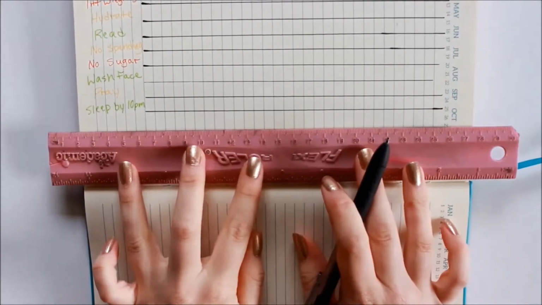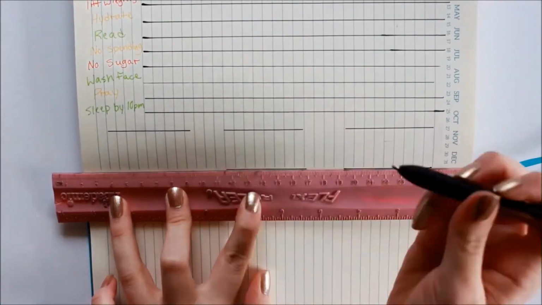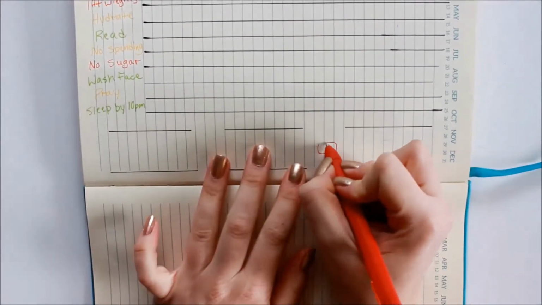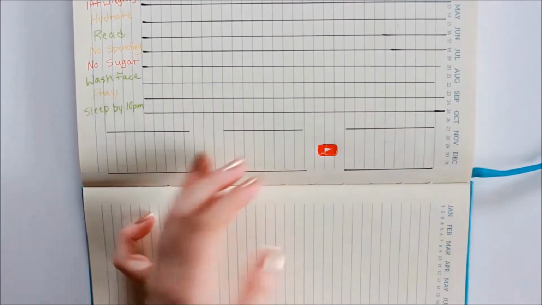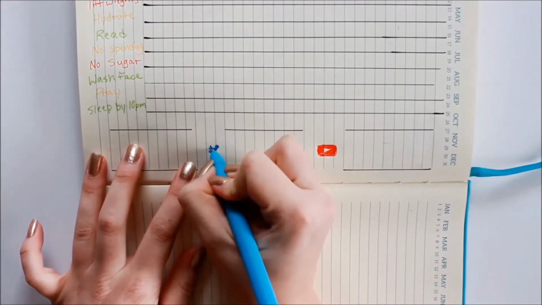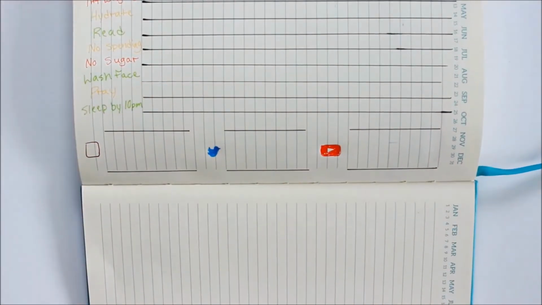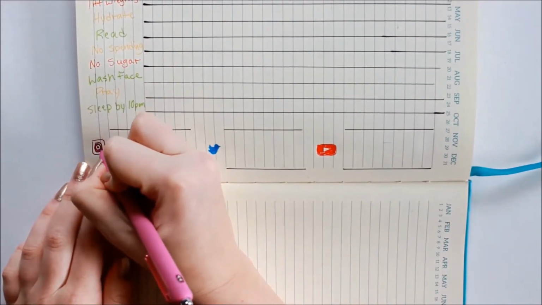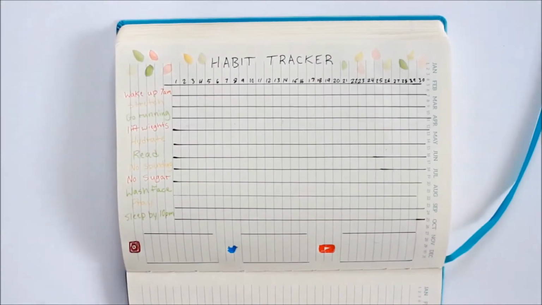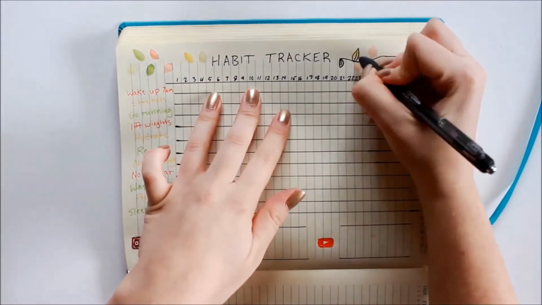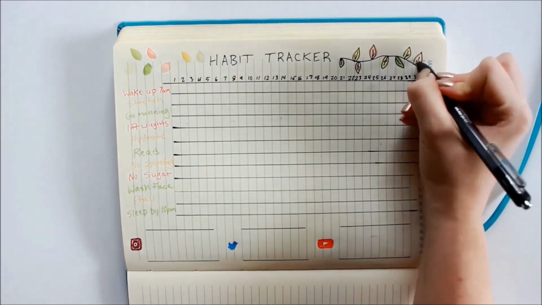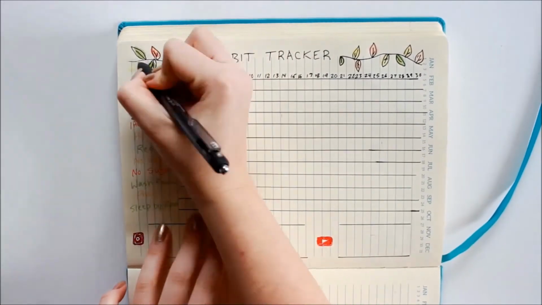And then at the bottom, this is kind of new. I'm not sure if I did this in a previous video, maybe I did, but I added 3 little sections to kind of track statistics for social media. So like my YouTube channel or Instagram or Twitter or anything like that, I can keep track of it, which is cool to look back on and see how much you've grown. So that's kind of cool to have that saved somewhere, I guess.